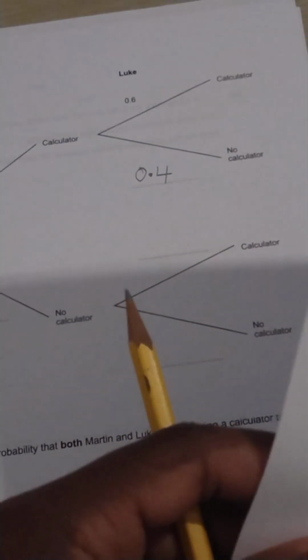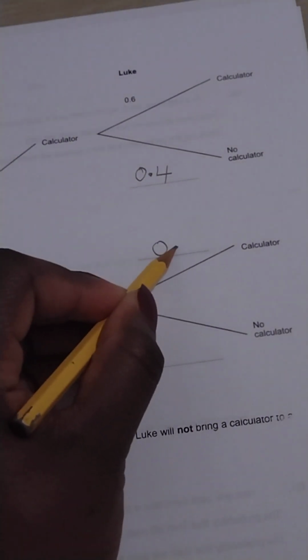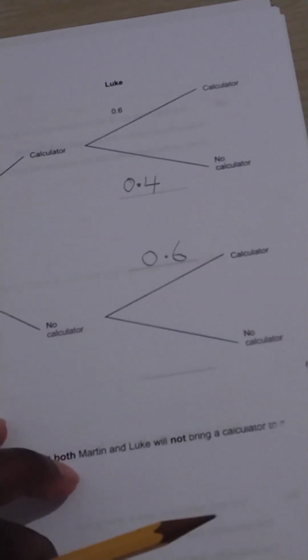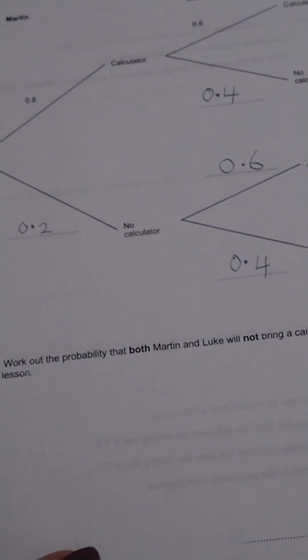Now, we've been told that the probability that Luke brings a calculator is 0.6. So we're going to still fill the same thing there. So whether Martin brings a calculator or does not bring a calculator, Luke will always be 0.6 if he brings a calculator, and it will always be 0.4 if he does not bring a calculator.